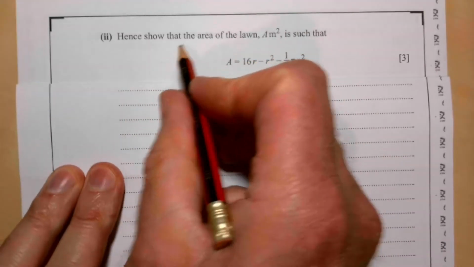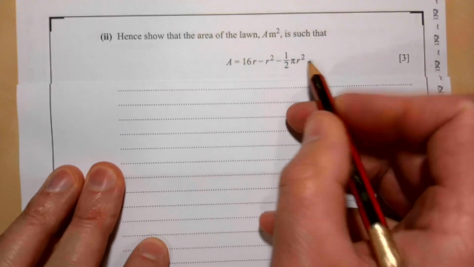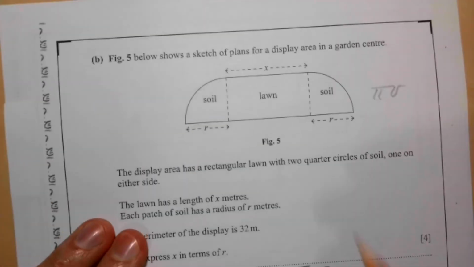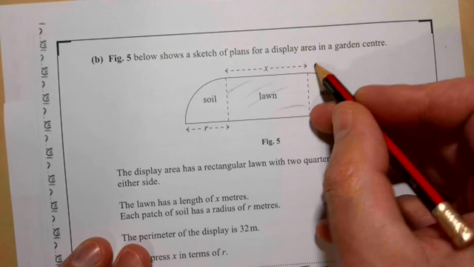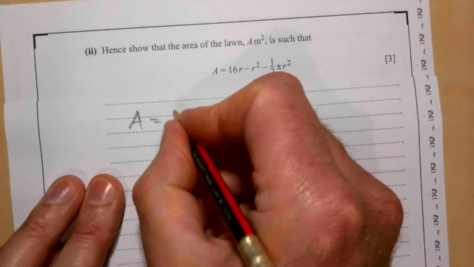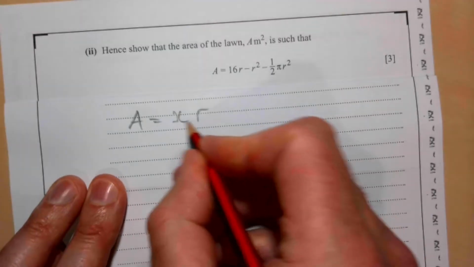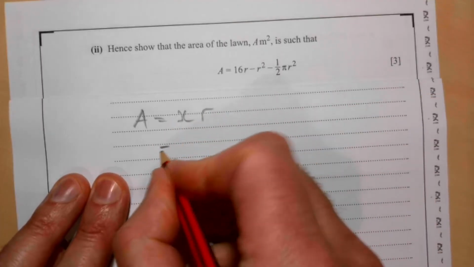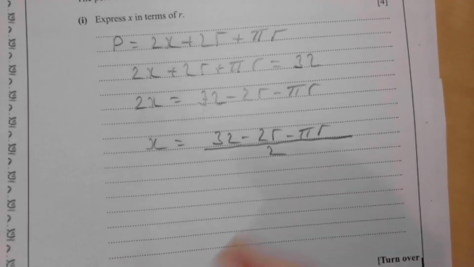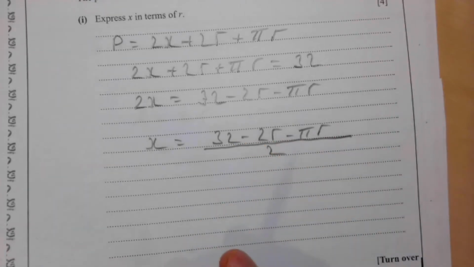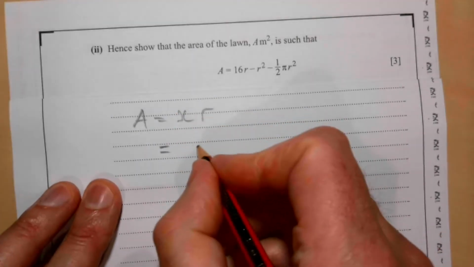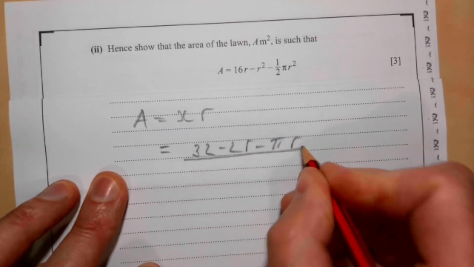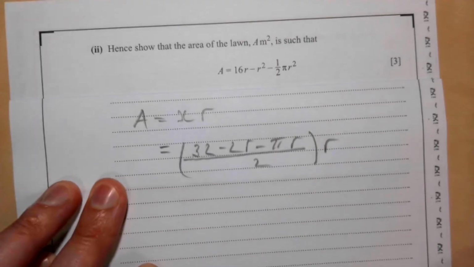Part 2 says, hence show the area of the lawn, A meters squared, is that. So our A is the area of the lawn we're just looking for here. The lawn bit is just this bit here, and it's x, and that's an r. So that's going to be x times r. The x that we have, because you notice here in what we're looking for, there's no x there, so we use our previous part to do that. And here's our previous part, if you remember it, 32 minus 2r minus pi r over 2. So I rewrite this as 32 minus 2r minus pi r all over 2, all times r.